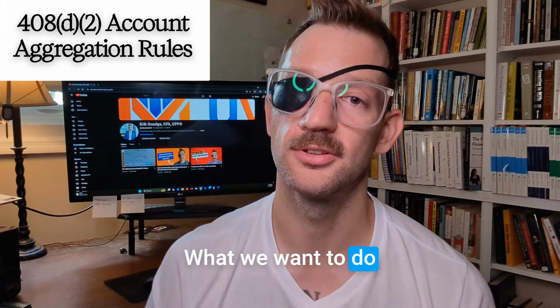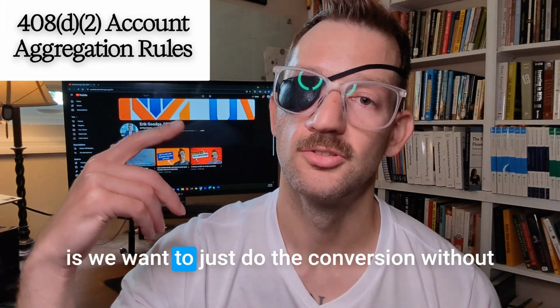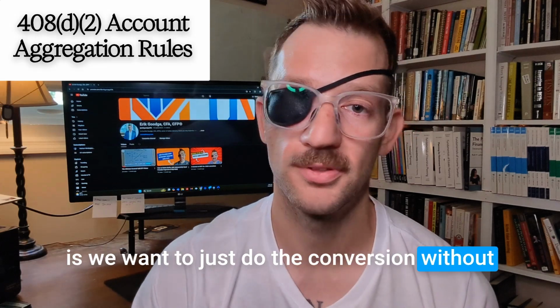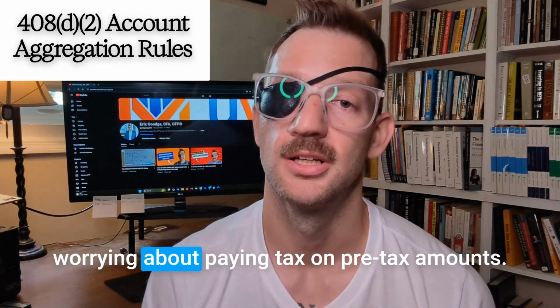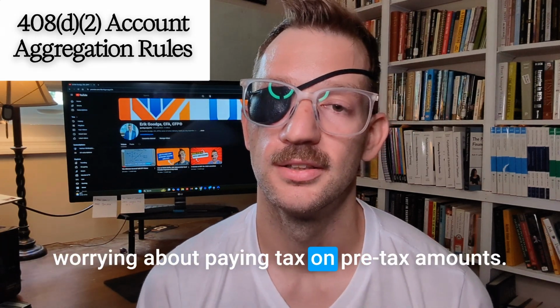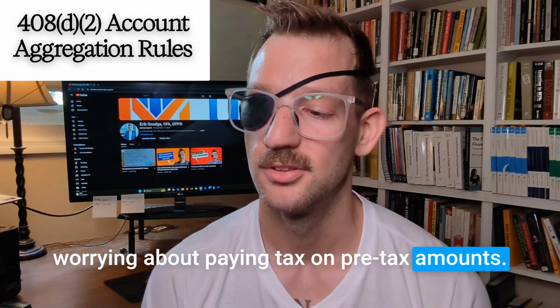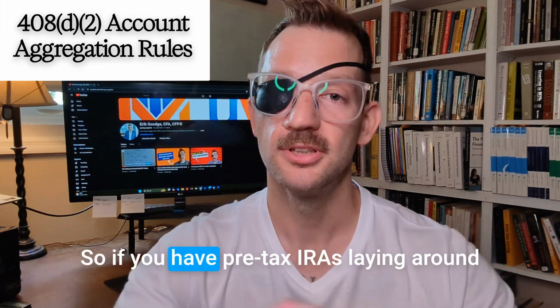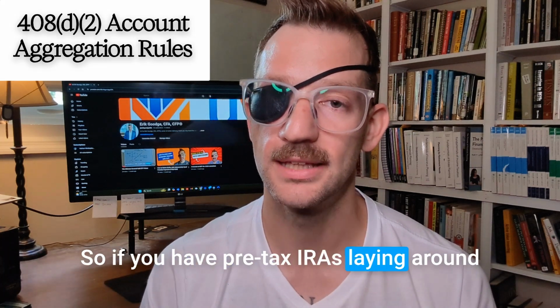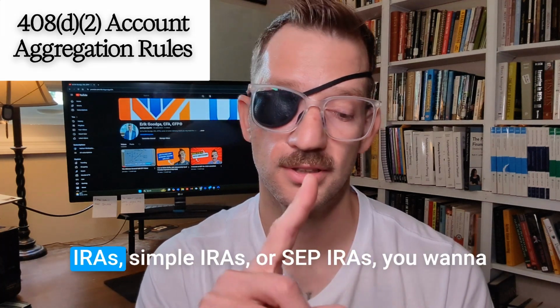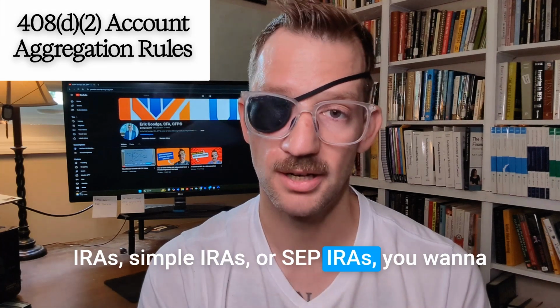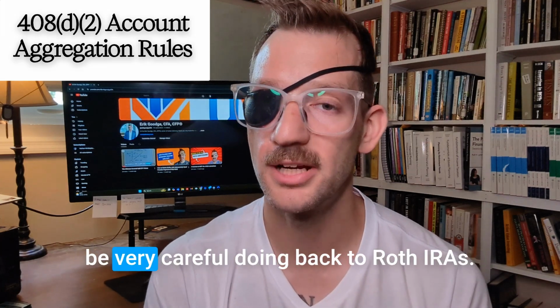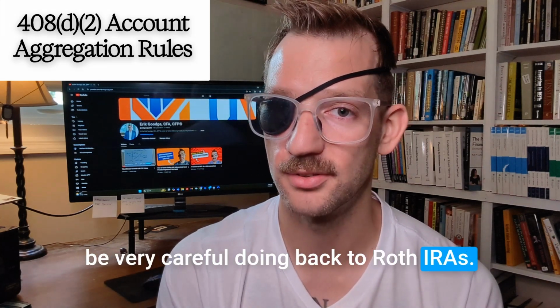What we want to do is just do the conversion without worrying about paying tax on pre-tax amounts. So if you have pre-tax IRAs laying around, IRAs, SIMPLE IRAs, or SEP IRAs, you want to be very careful doing backdoor Roth IRAs.